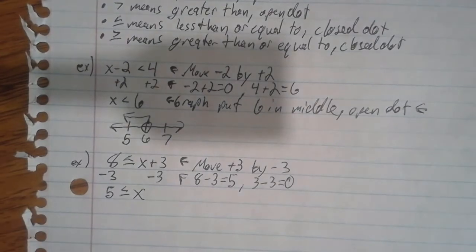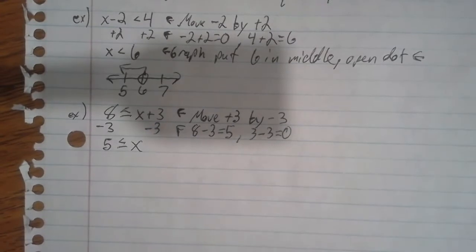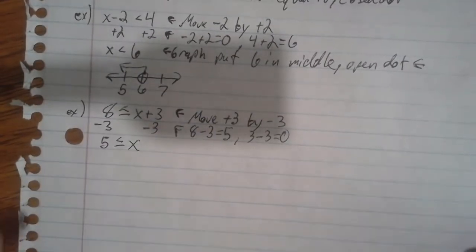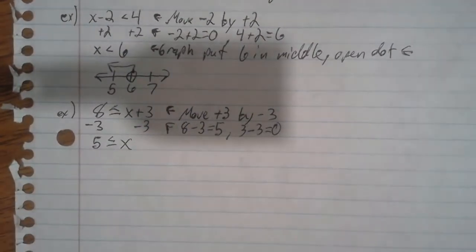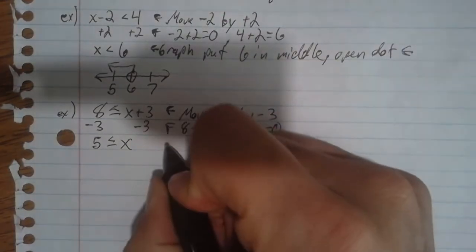Now, we cannot graph it here. This is not a complete statement. Saying 5 is less than or equal to x does not make sense. We do not know what x is, so we cannot say 5 is less than something that we do not know. So we have to flip.